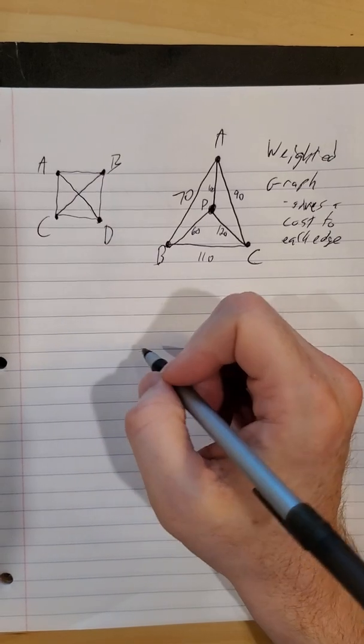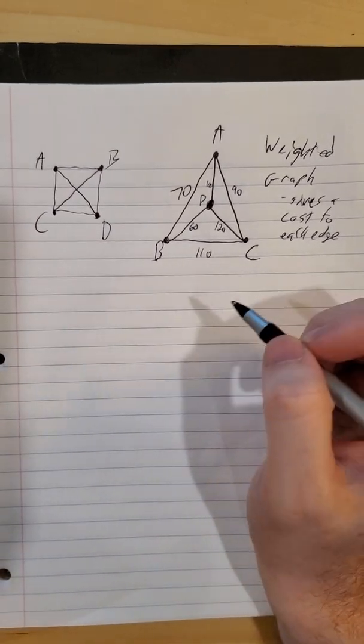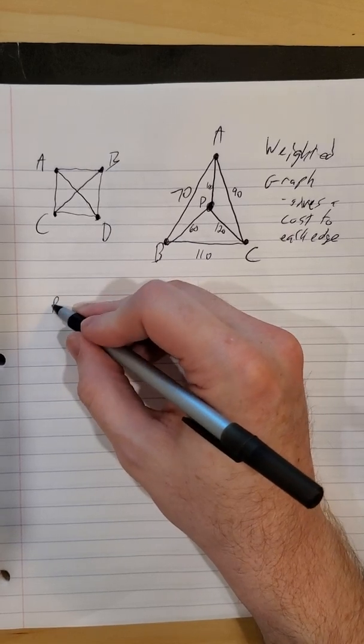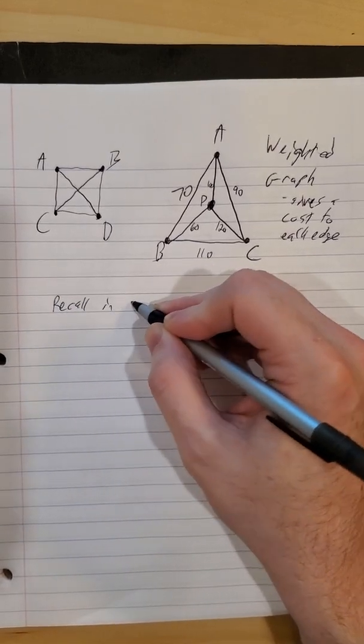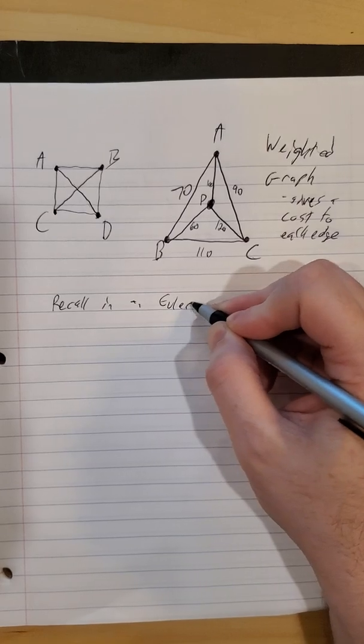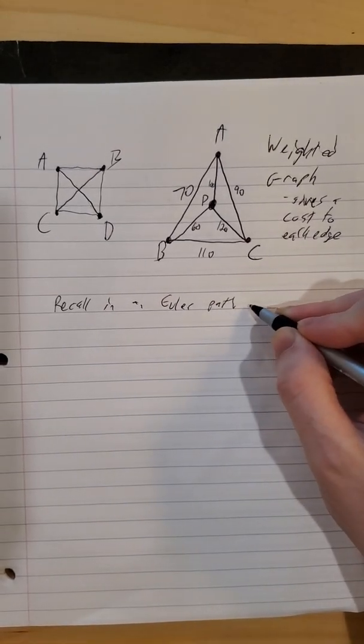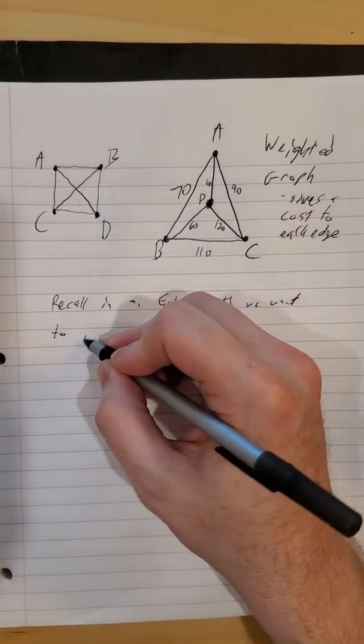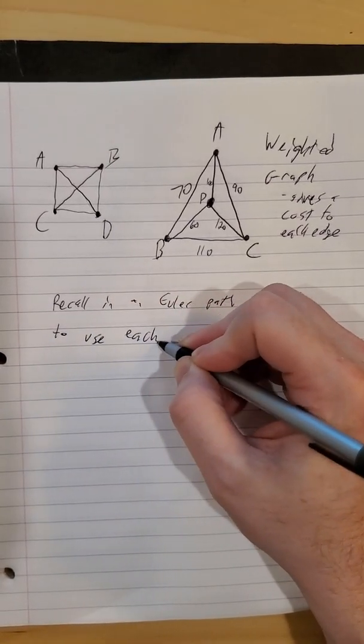So some similarities and differences between Euler paths and Hamilton paths. So recall, in an Euler path, we want to use each edge.